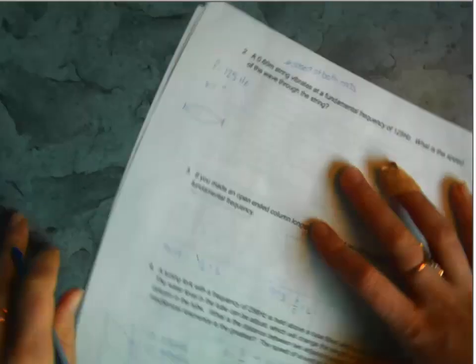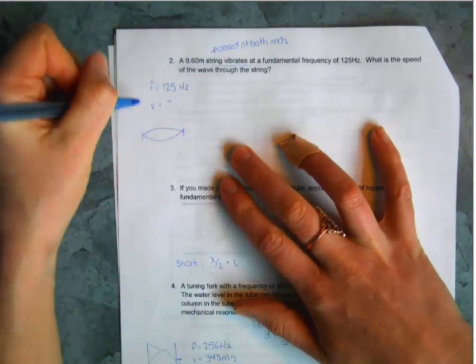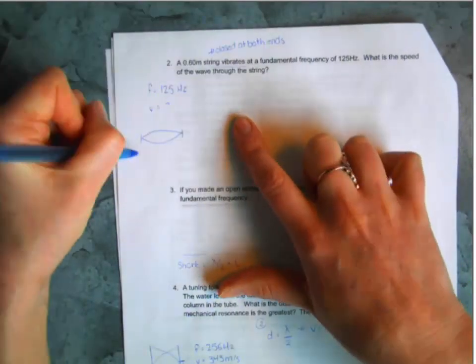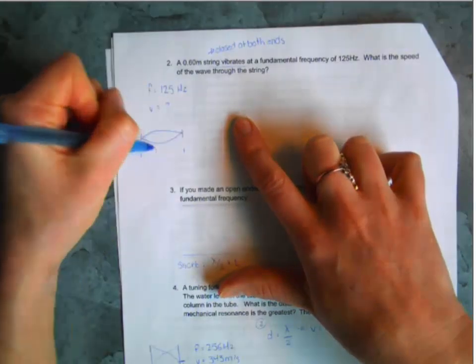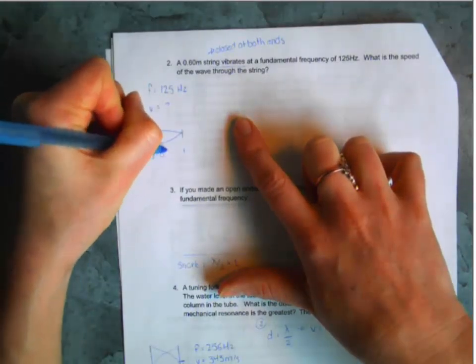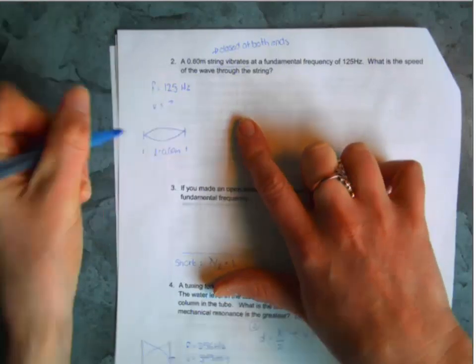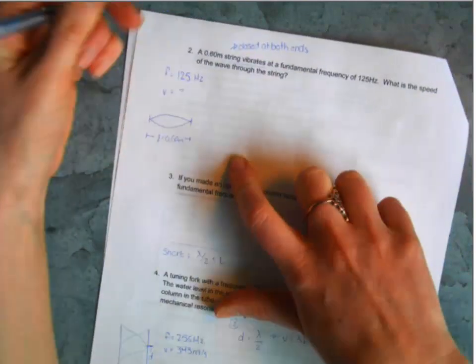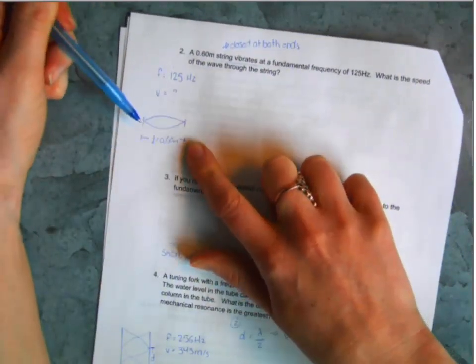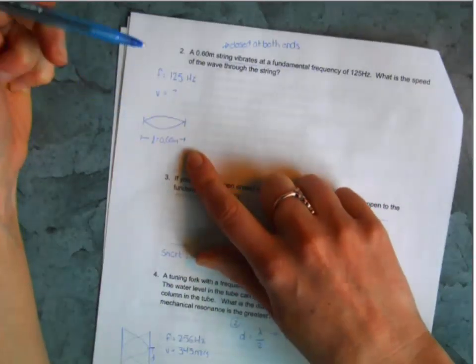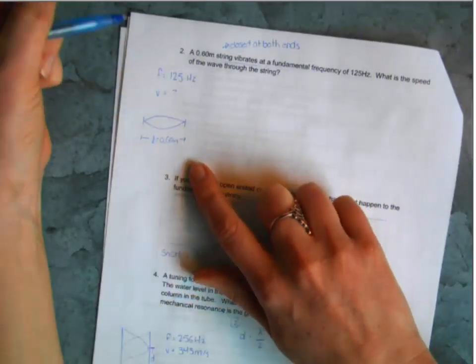Okay, so that would be like the fundamental frequency. And it says that it's 0.6 meters. So let's say from here to here, we have a length of 0.60 meters. So then we also know that 0.6 meters is about a quarter of the wavelength, right?